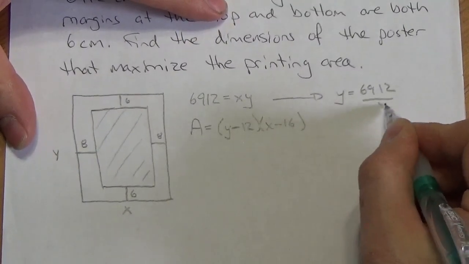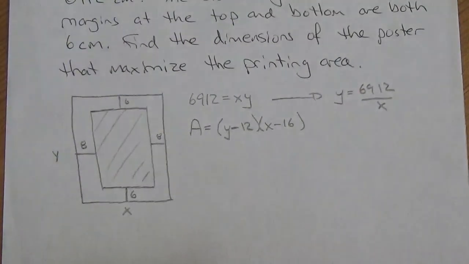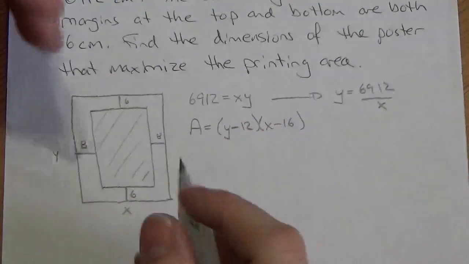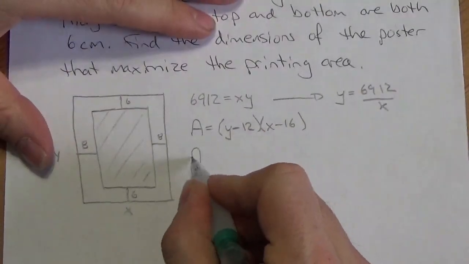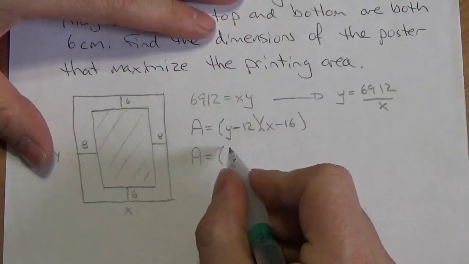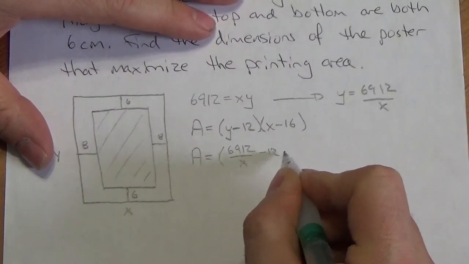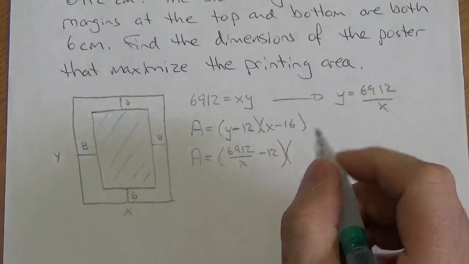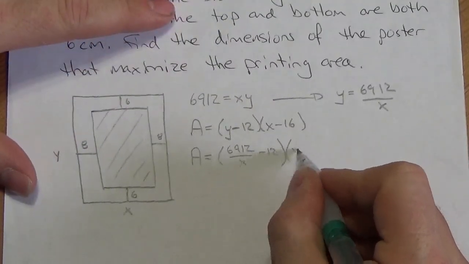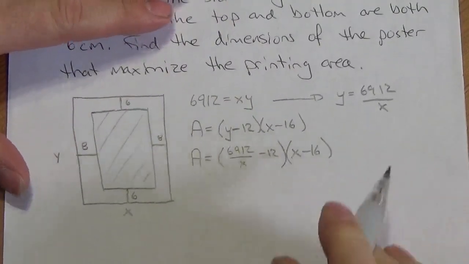And that's okay. We'll do that. There's no reason it has to be the Y. We could very easily get rid of X in this expression, but I get it. So our area here will be 6,912 over X minus 12, multiplied by X minus 16.